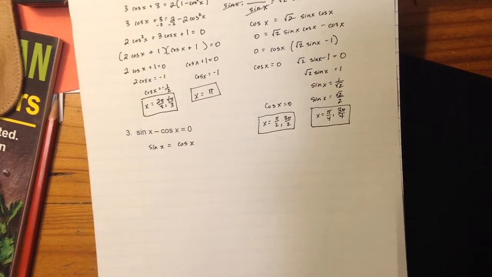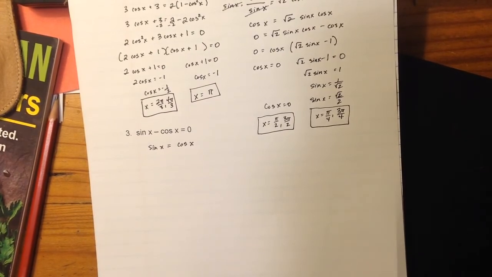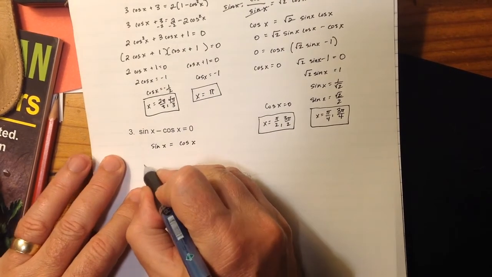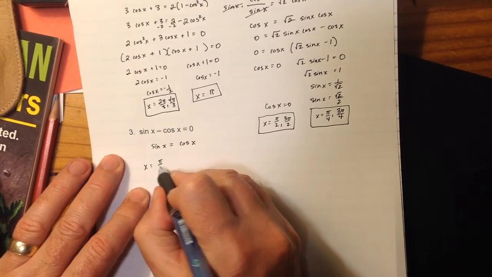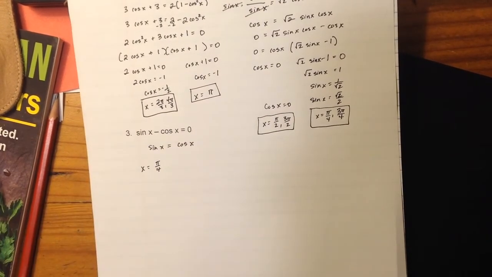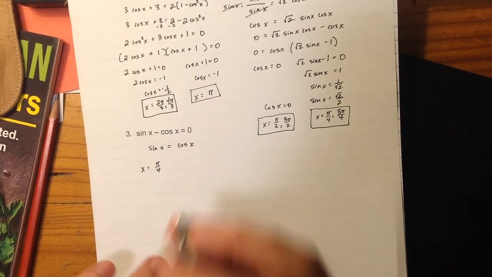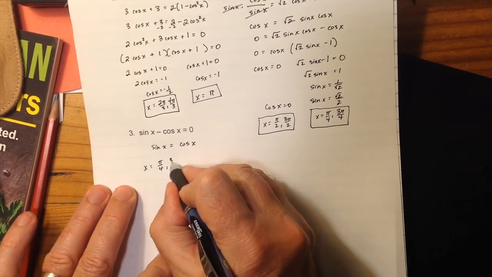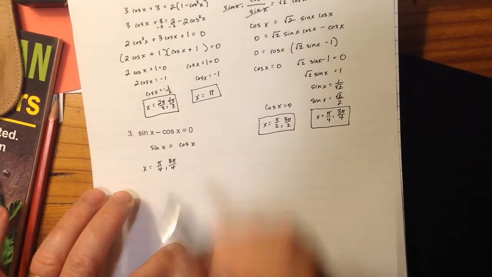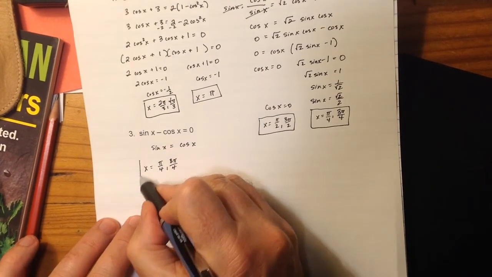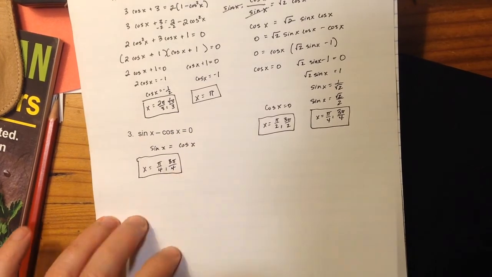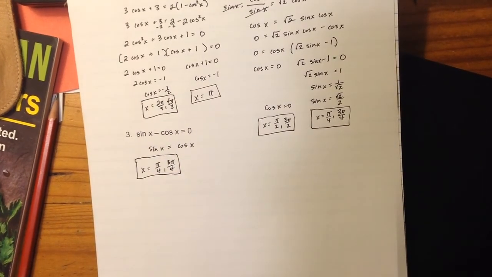So again, think about your unit circle. Where are y and x equal to each other? Well, they're equal to each other at pi fourths, right? They're both square root 2 over 2 at pi fourths. And then they're equal again in the third quadrant where they're both negative square root of 2 over 2. And so the answer would be pi fourths and 3 pi fourths. That one's actually fairly easy if you just think about it.